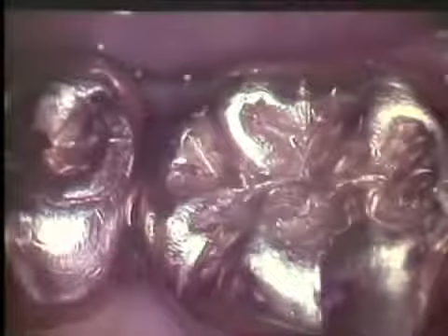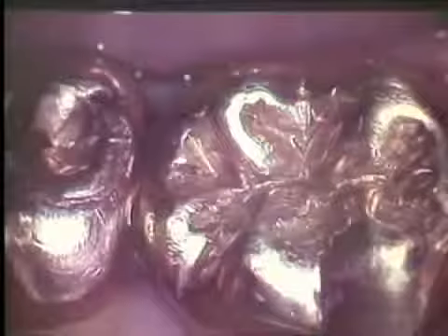This is the same thing that has been done in gold. And we should notice again the detail of the anatomy, the roll of the marginal ridges, the contact area with the adjacent restoration, and the buccolingual contours of the tooth.